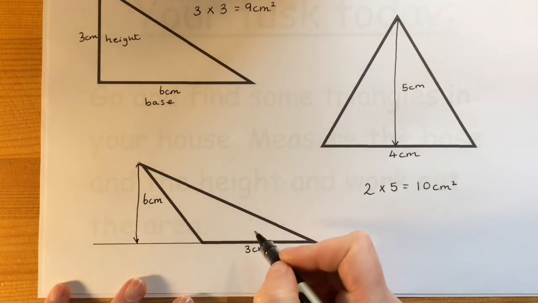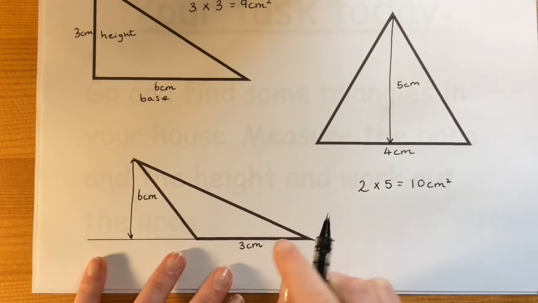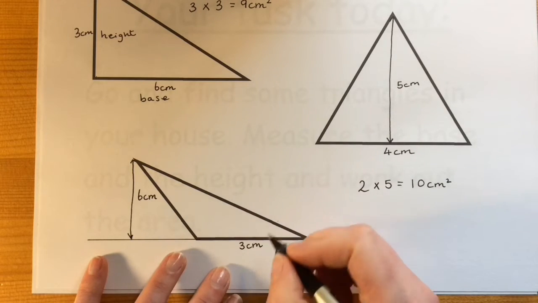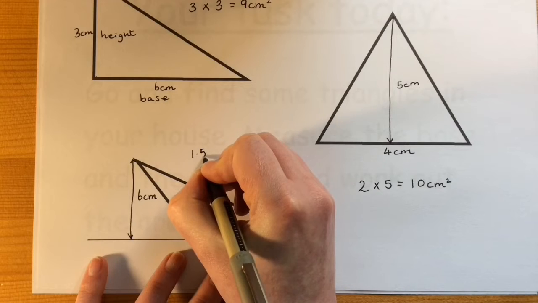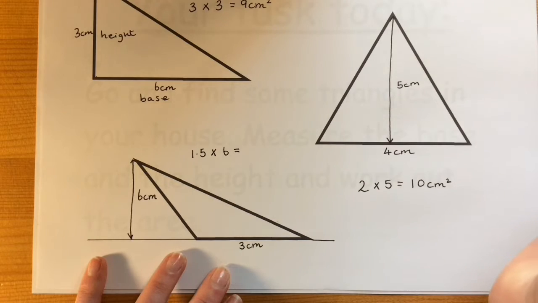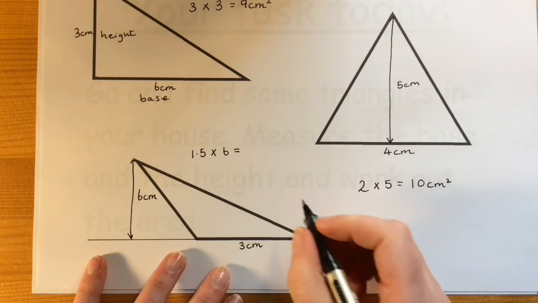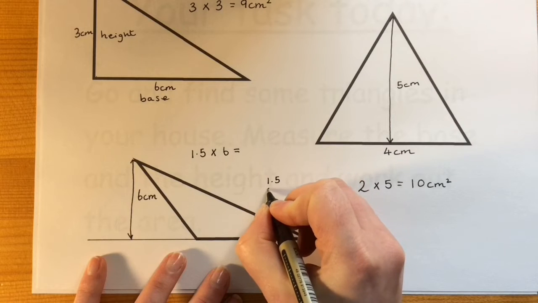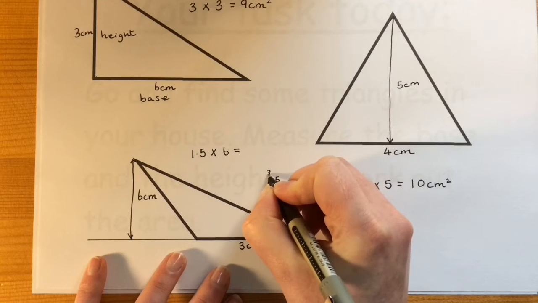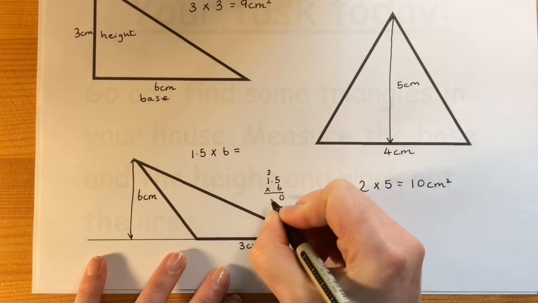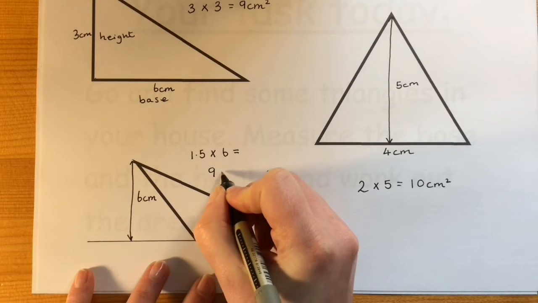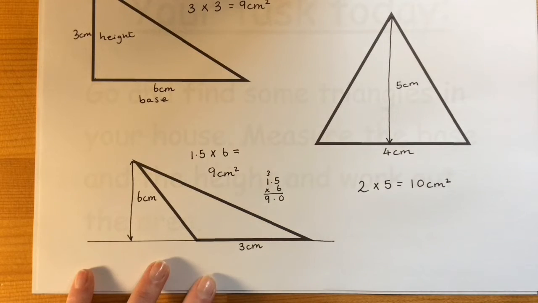Right, to find the area of this triangle here, I'm going to have to do half of the base times the height. Half of 3 is 1.5 and I'm going to have to times that by 6 to get my answer. Don't worry if you can't do that in your head. A little short multiplication will help you get it easily. 5 times 6 is 30. 1 times 6 is 6, add 3 is 9. So my area here is 9 centimetres squared.